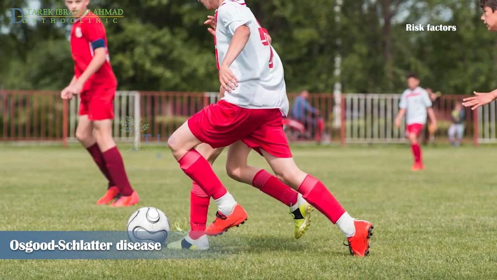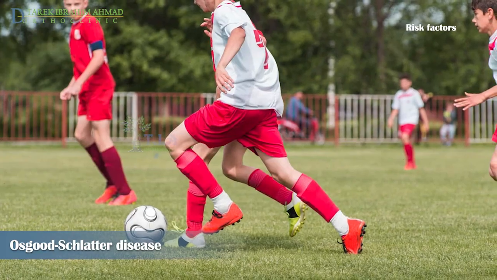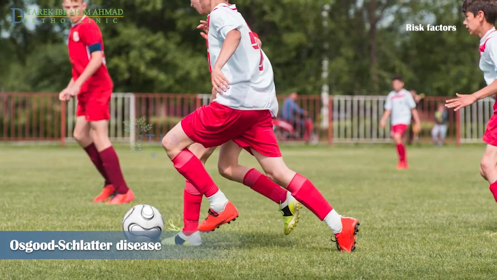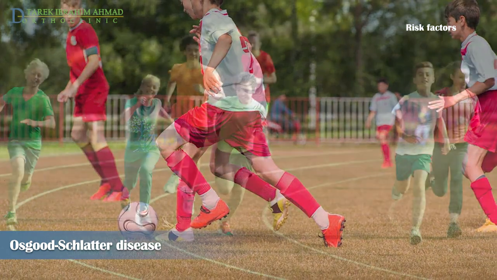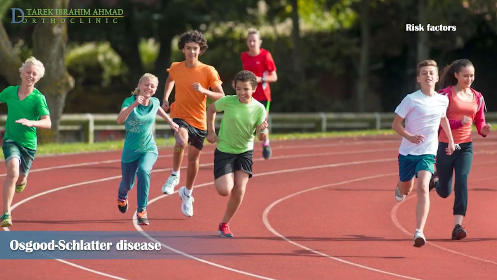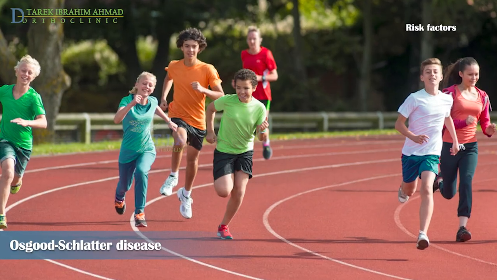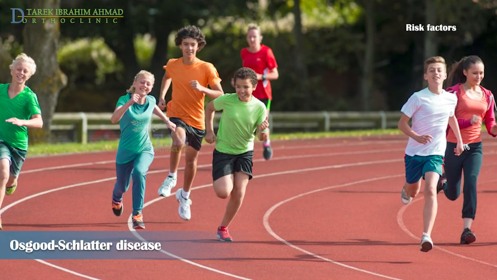Osgood Schlatter occurs most frequently in participants of sports that involve running, cutting, and jumping, such as football, basketball, etc. These activities place stress on the tibial tubercle through repetitive contraction of the quadriceps muscle.